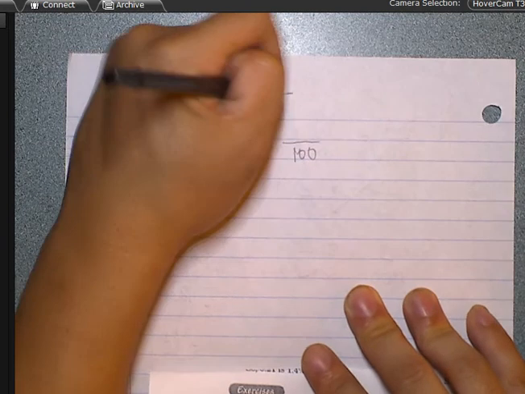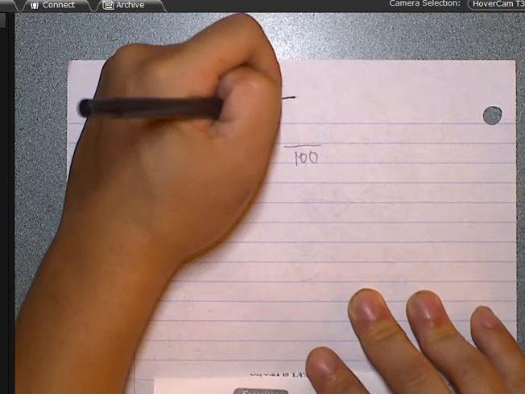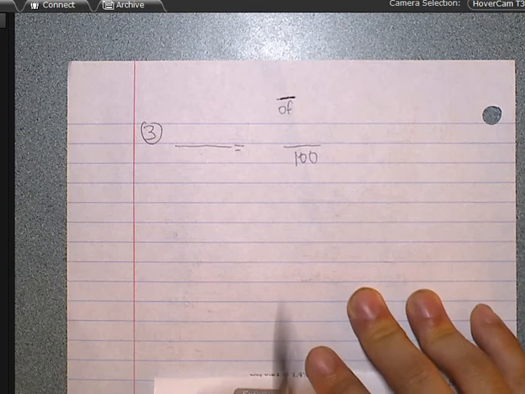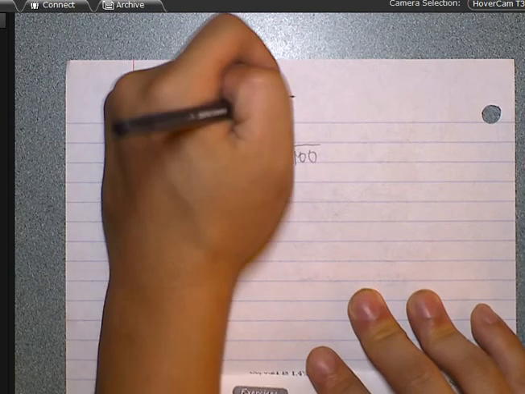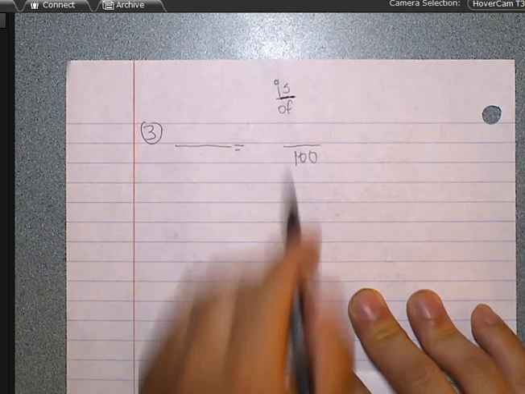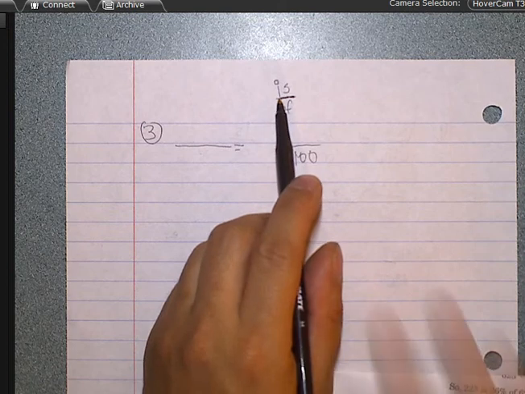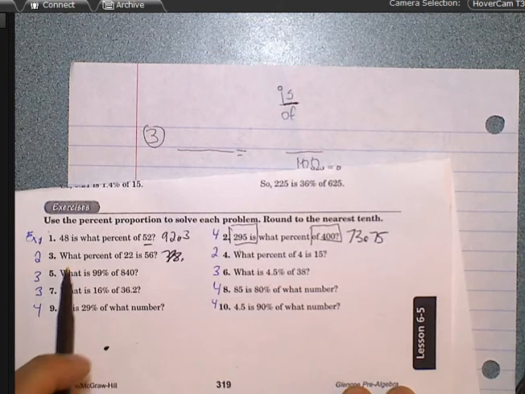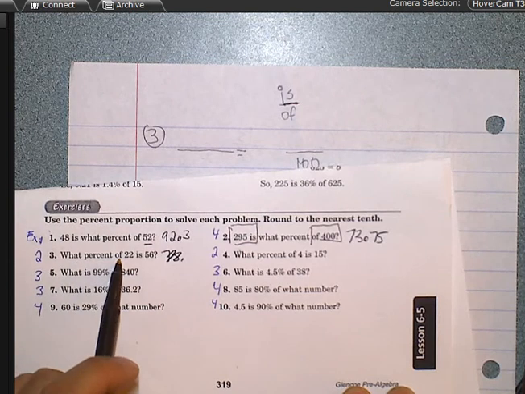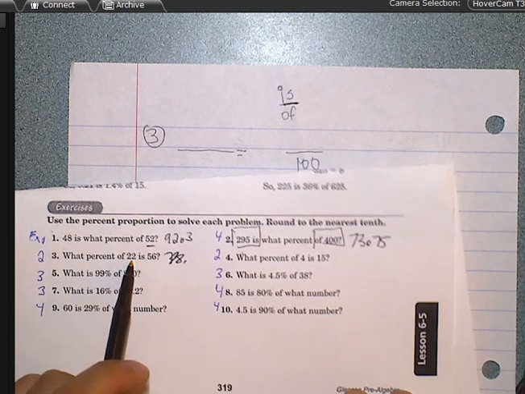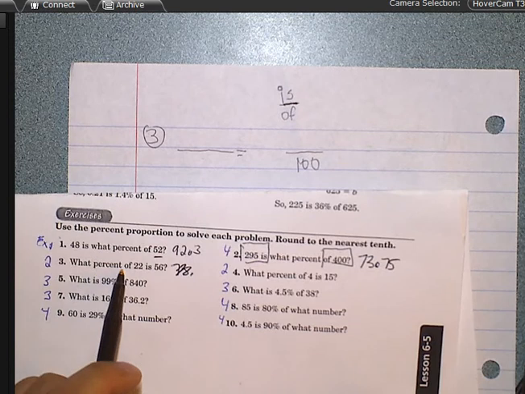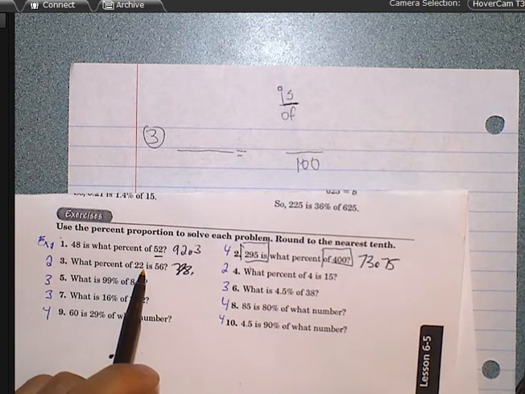Remember, our clue is our whole has the word of, and it's always on the bottom. Our part is always on top, and it's described by the word is. So when I look at number 3, what part of 22 is 56?